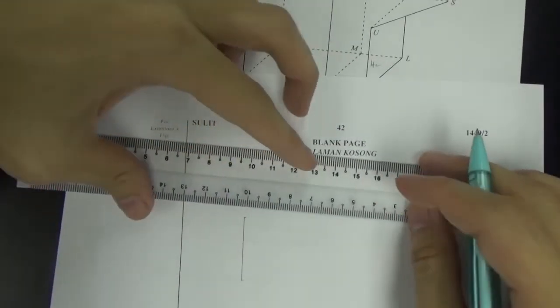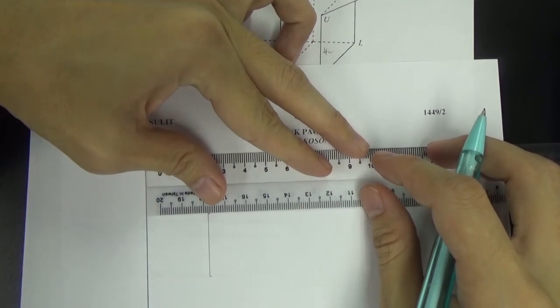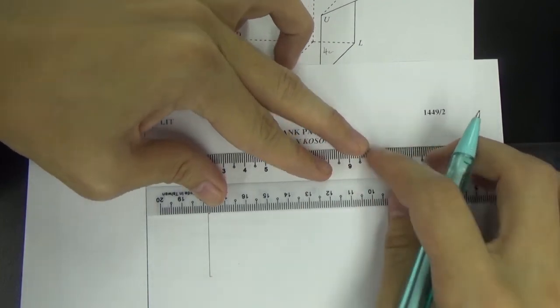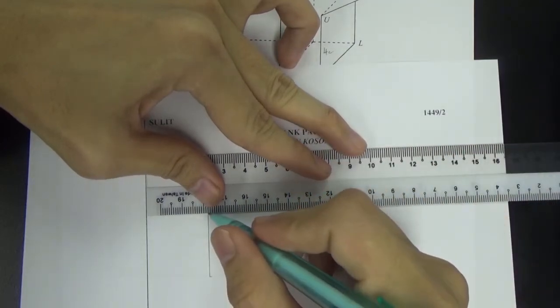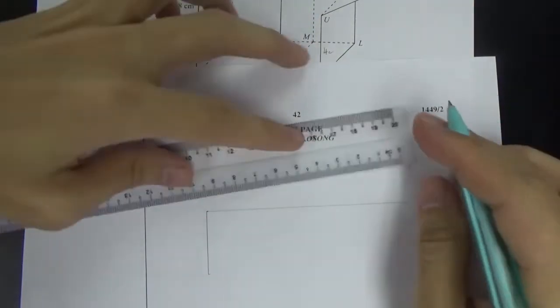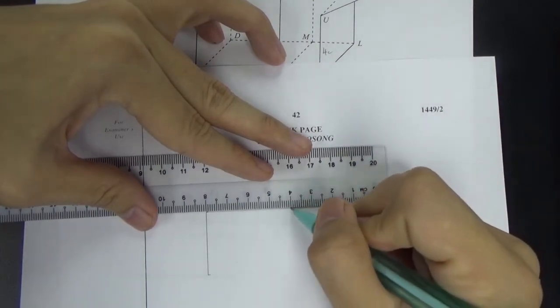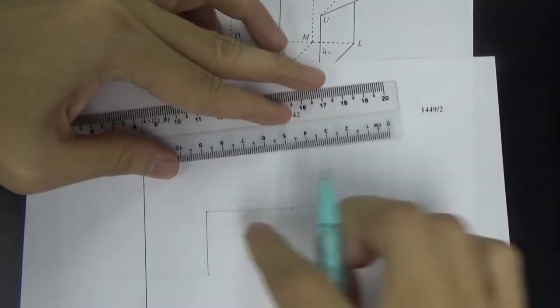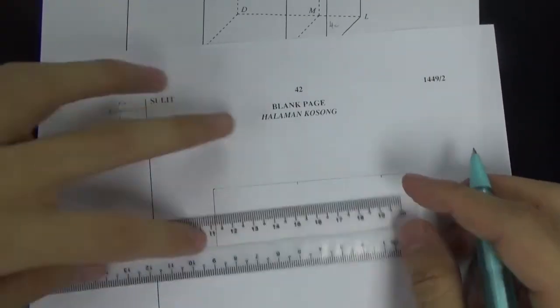So we need 4 cm horizontal, actually 8 cm. So let's go ahead and draw 8 cm horizontal. Now let's measure it. So 8 cm somewhere here, 4, 0. So we have 4 and 4. Now okay, let's do another line here.